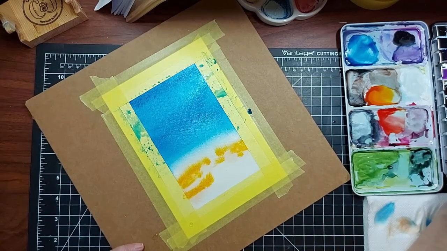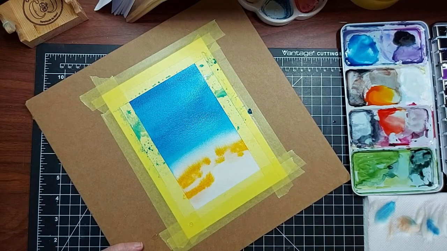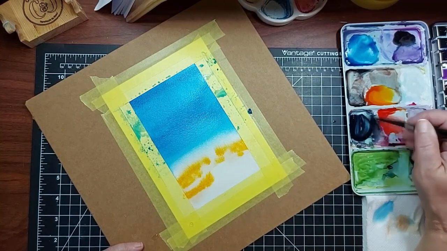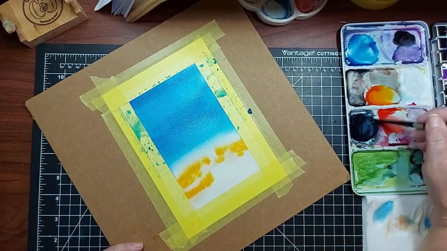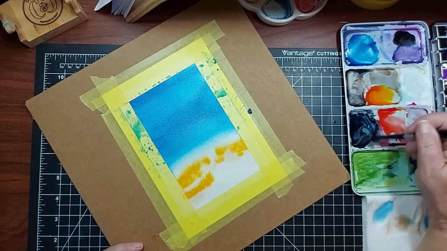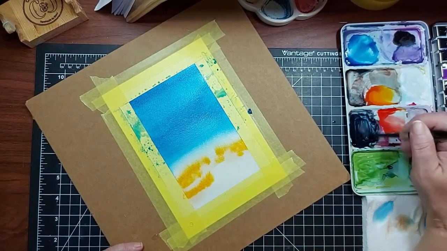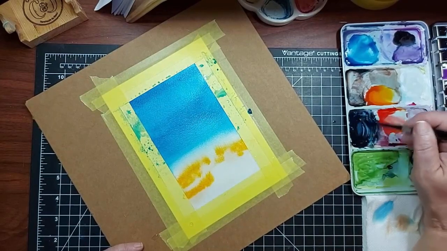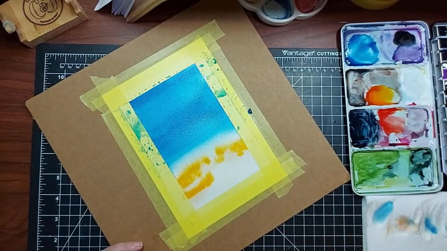We pretty much did. I'm going to start to bring in some Payne's Gray and put it down here. I'm just going to absorb whatever color was there. Looks like a dark brown or purple black or something. I'm just going to absorb that.